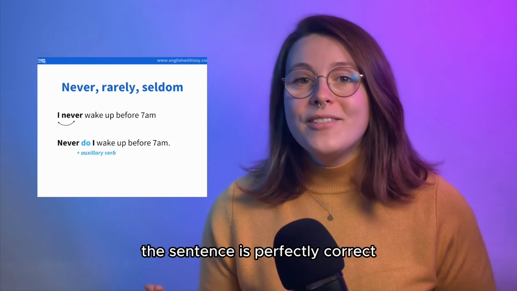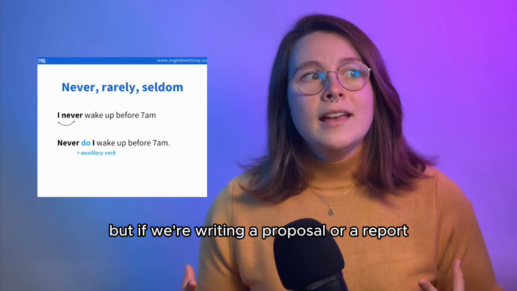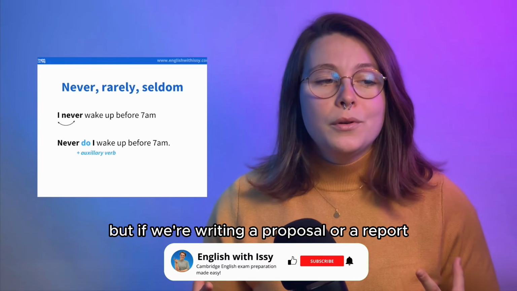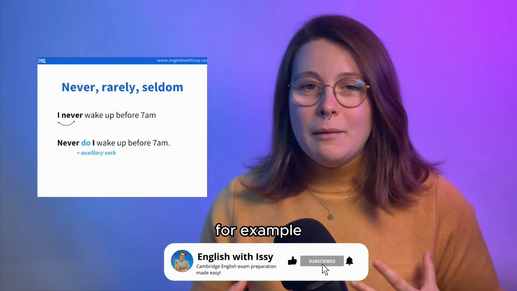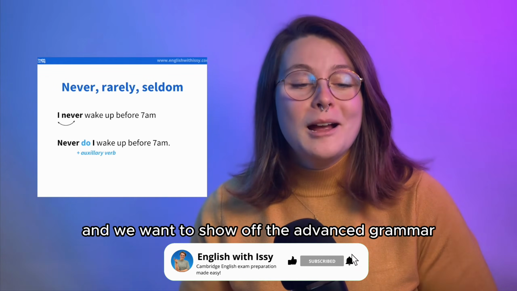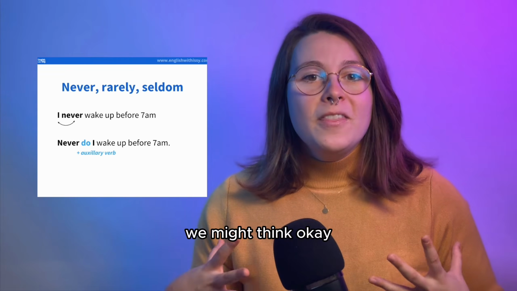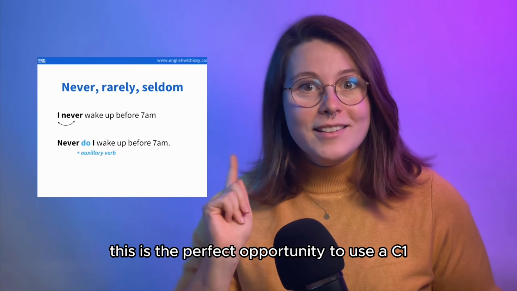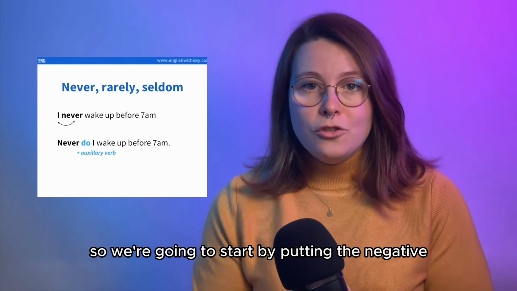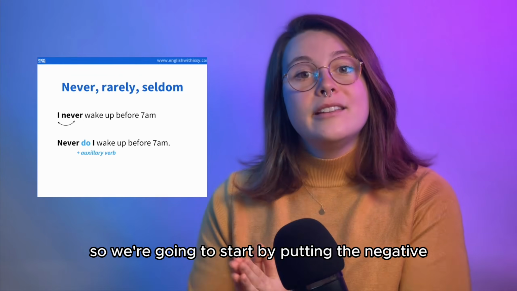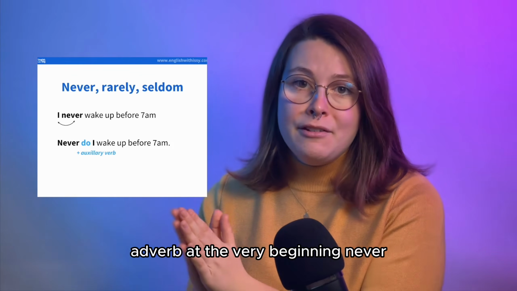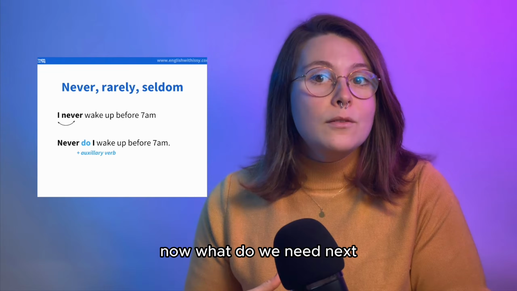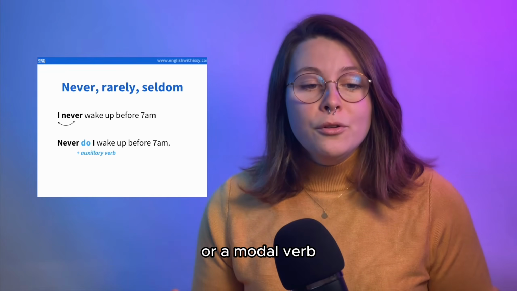The sentence is perfectly correct, but if we're writing a proposal or a report, for example, and we want to show off that advanced grammar, we might think, okay, this is the perfect opportunity to use a C1 inversion. So we're going to start by putting the negative adverb at the very beginning, never. Now, what do we need next? We need an auxiliary verb or a modal verb.